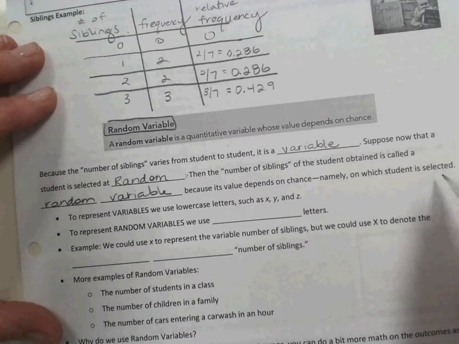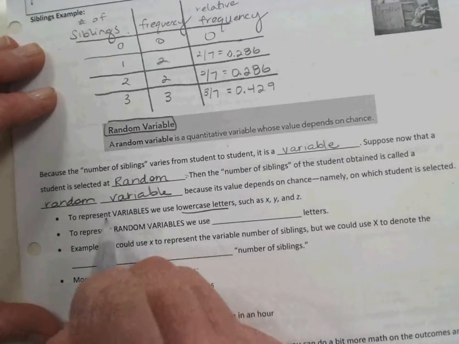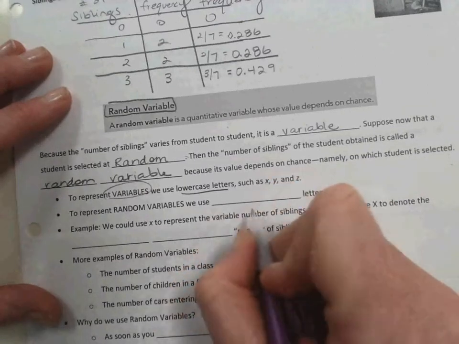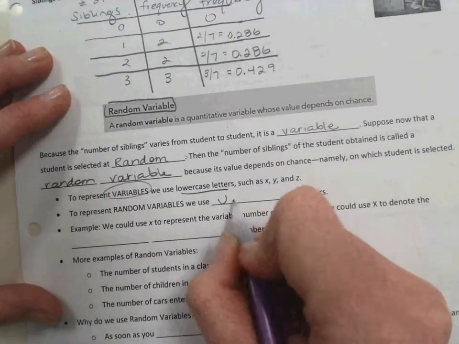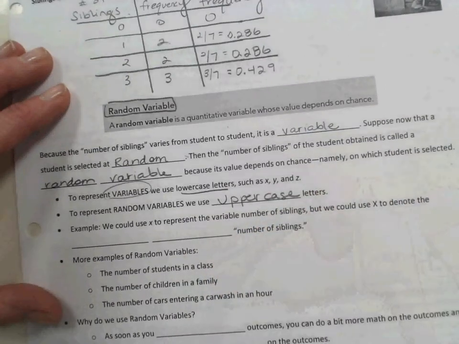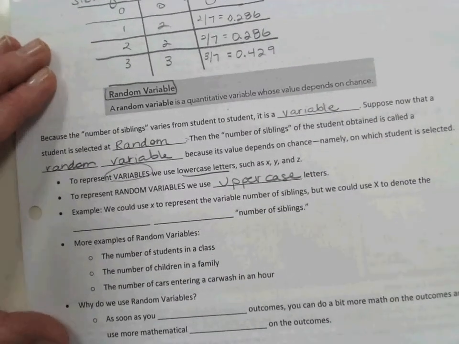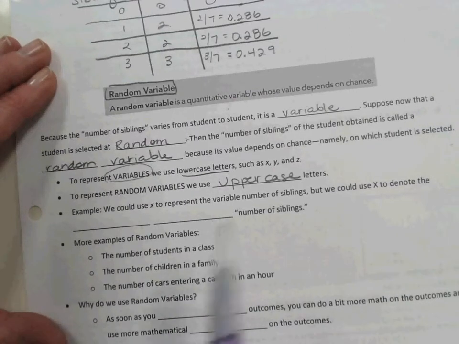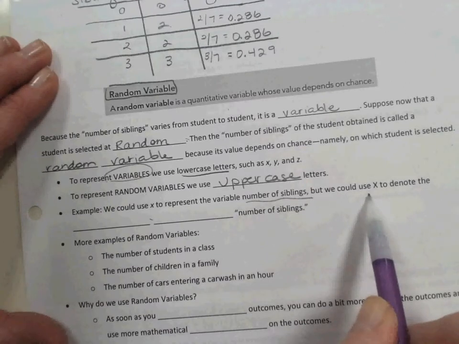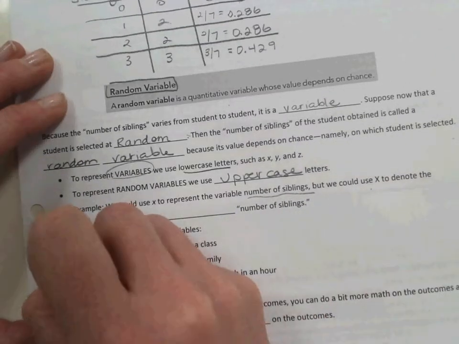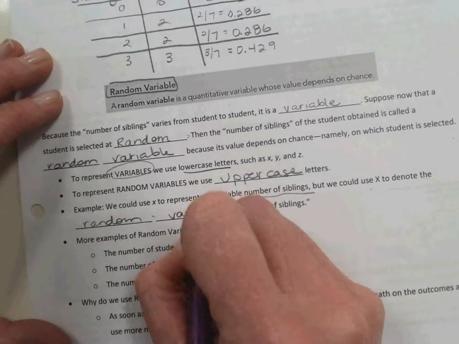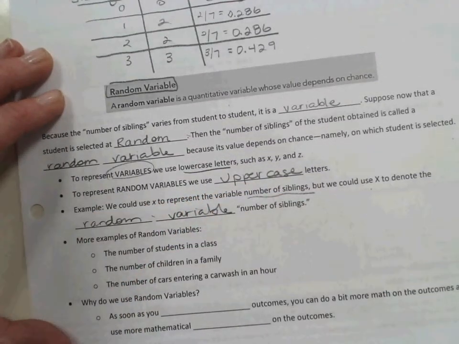To represent variables, we use lowercase letters. Just plain old variables, we use lowercase letters, whereas for random variables, we use uppercase letters. For example, we would use lowercase x to represent the number of siblings, but we would use a capital letter X to denote the random variable number of siblings.